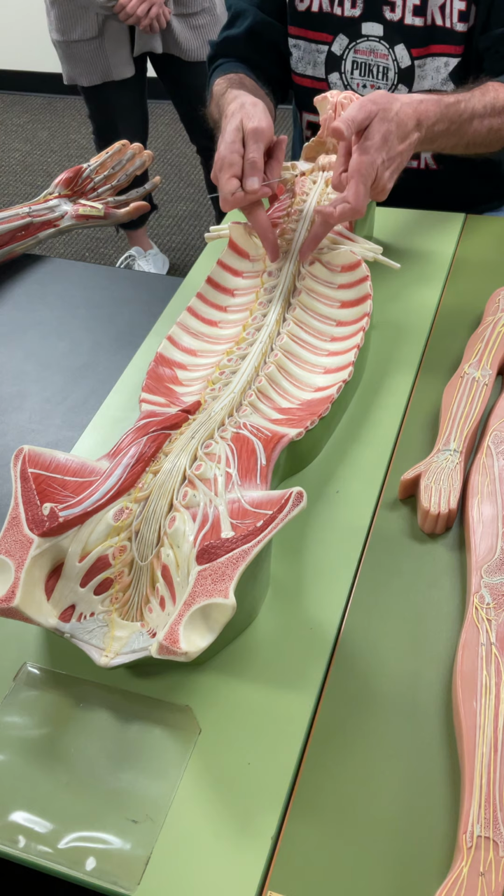So you see the full lateral cord with anterior divisions, posterior divisions here and here forming the posterior cord, and the anterior division forming the medial cord here.